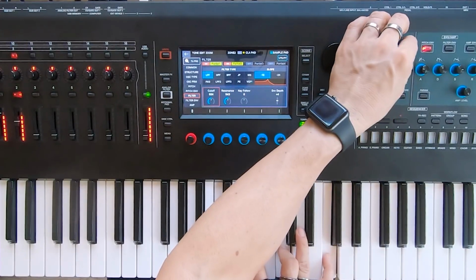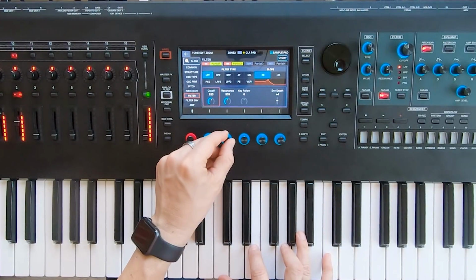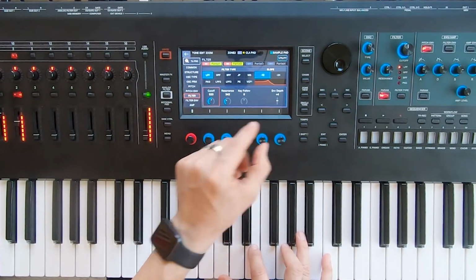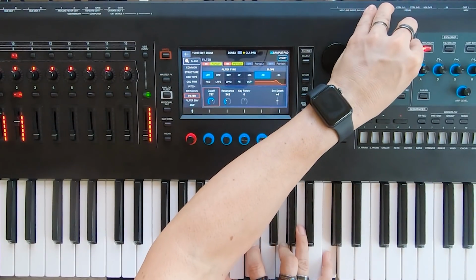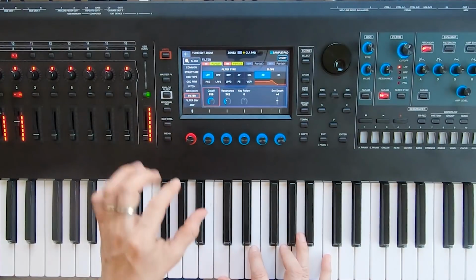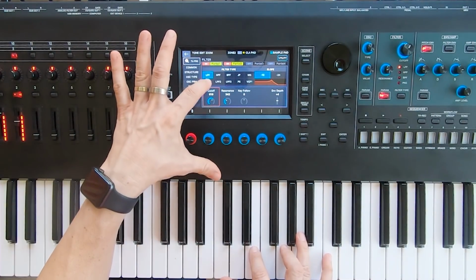Now you also have the low pass filter, which I guess is the basic one, but this sounds awesome. Check out. In fact, let me take the resonance down. This is pretty impressive. Even there is PKG.